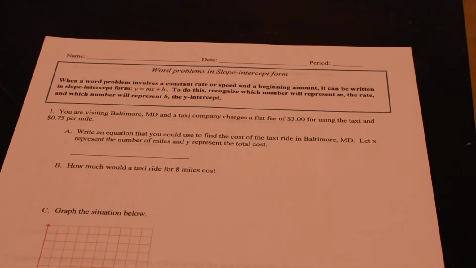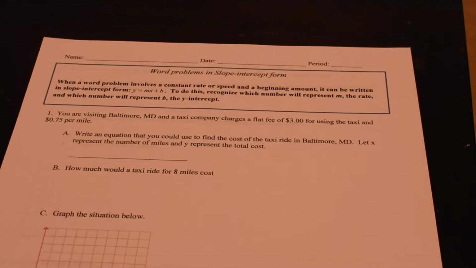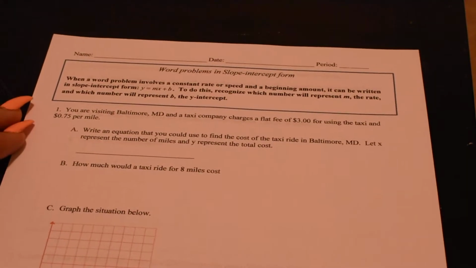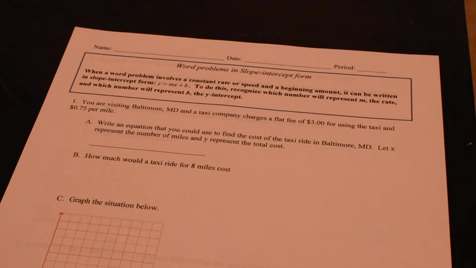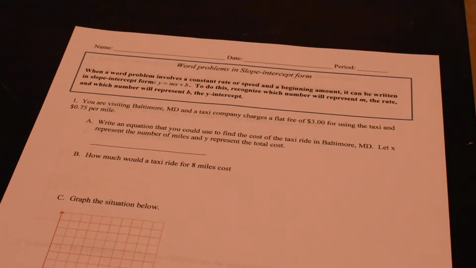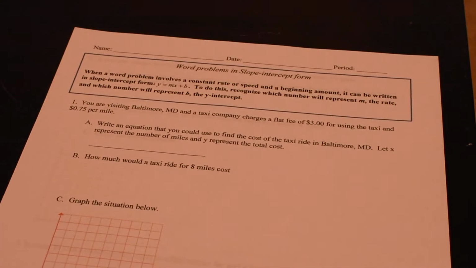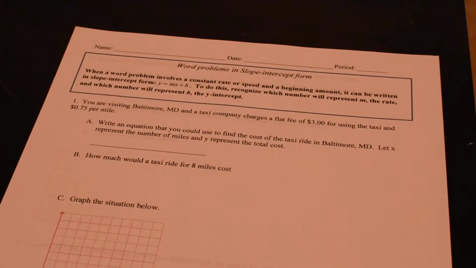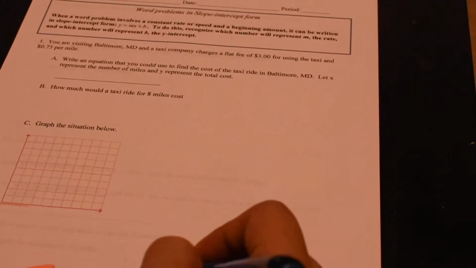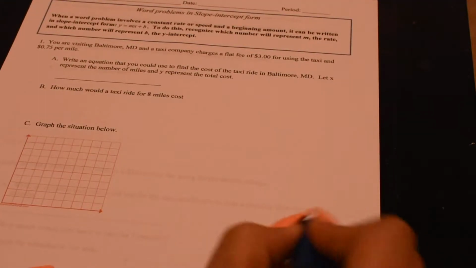Hey y'all. Okay, so you should be at the section, or in the group, where you are writing equations from word problems and graphing those equations, okay? So we are going to write equations in slope-intercept form from the word problems, all right? And in my corner down here, let me write a few notes.